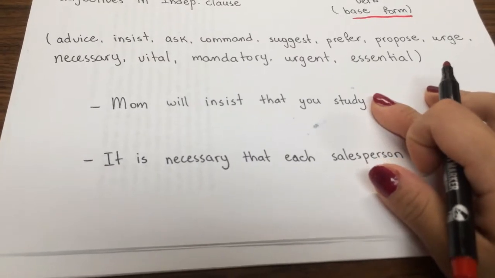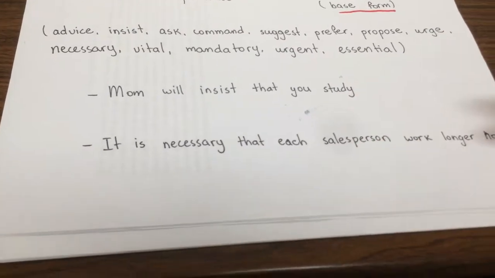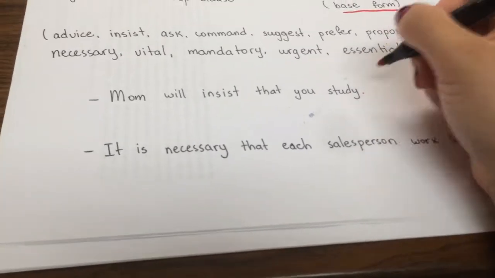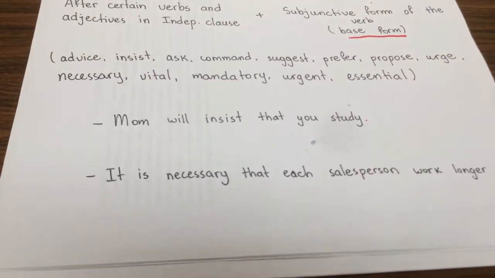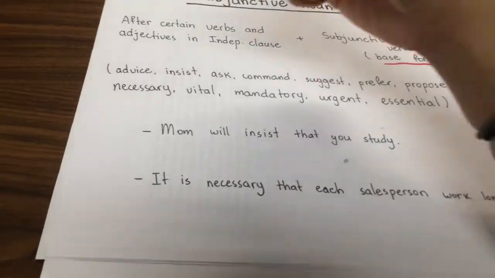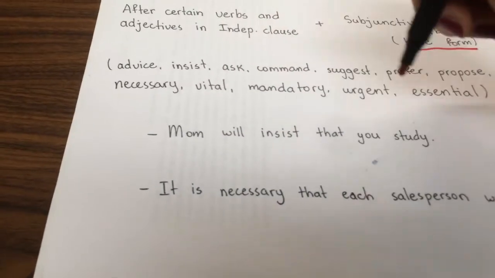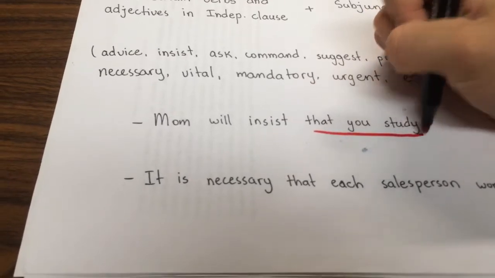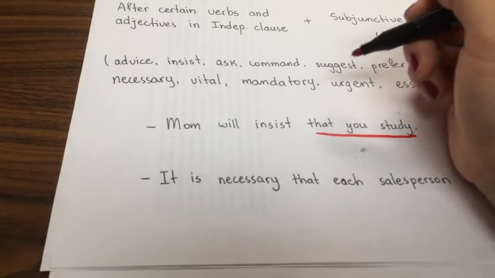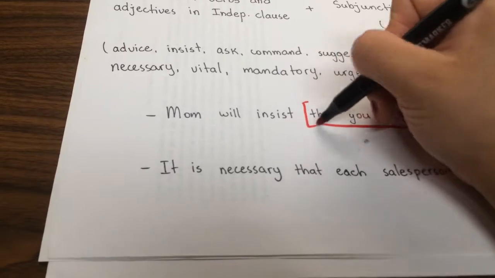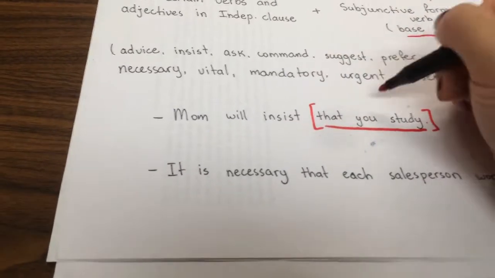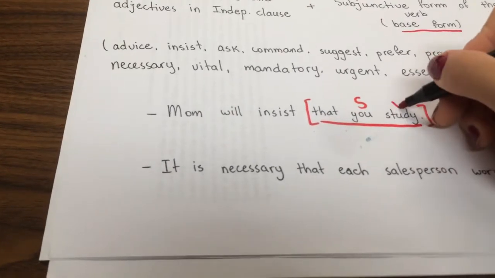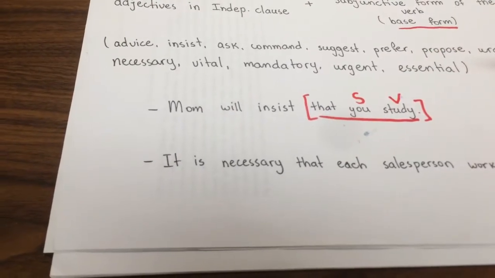Mom insists that you study. That you study is the dependent clause of this sentence. You is the subject of the dependent clause, and study is the verb of the dependent clause.